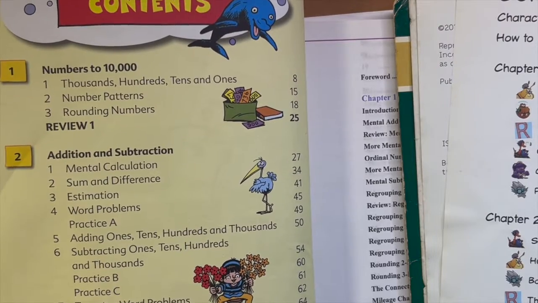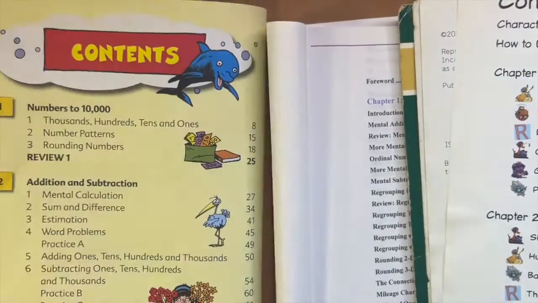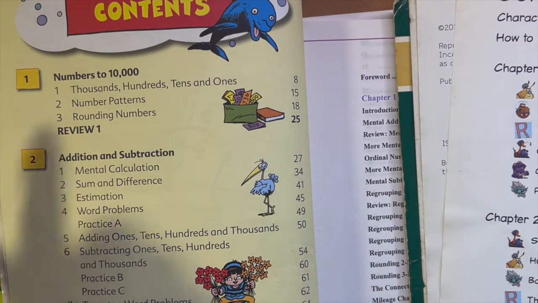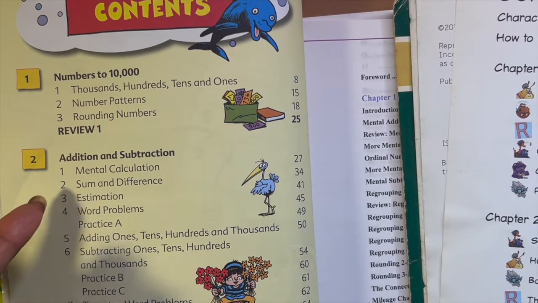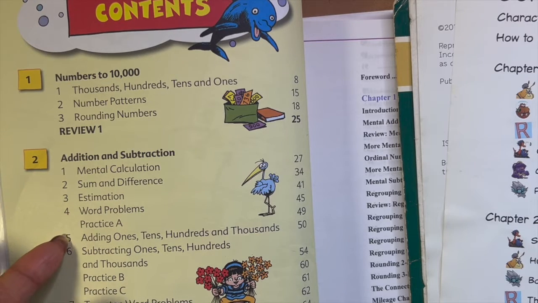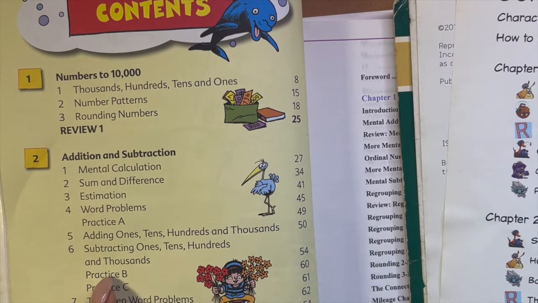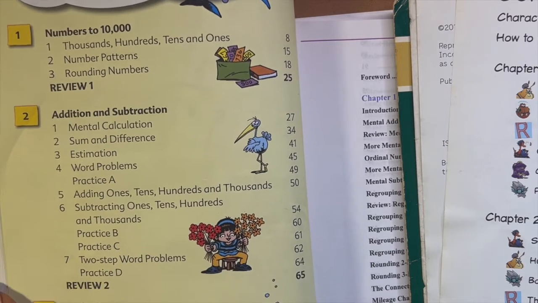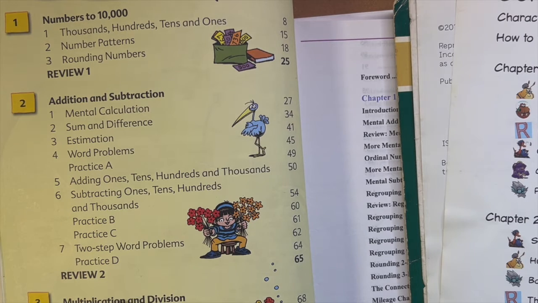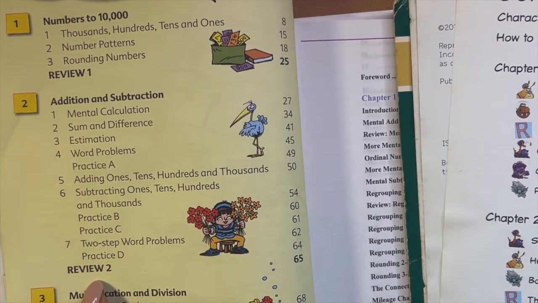So Chapter 2 for Primary Mathematics. Now you're hitting addition and subtraction. You have mental calculation, sum and difference, estimation, word problems. There they go. Adding ones, tens, hundreds, thousands, subtracting those numbers. Your practice B and C, which is kind of like your little spiral. And then the last lesson is 2-step word problems and practice D, which is a little bit of spiral. And then a review for Chapter 2.